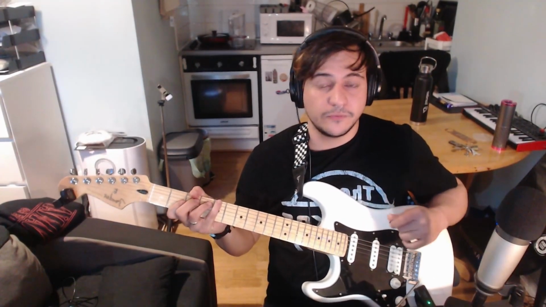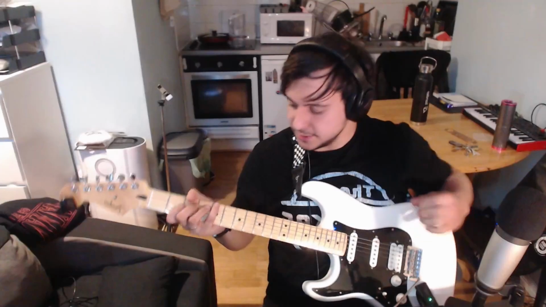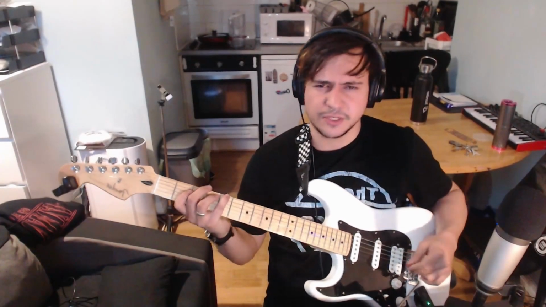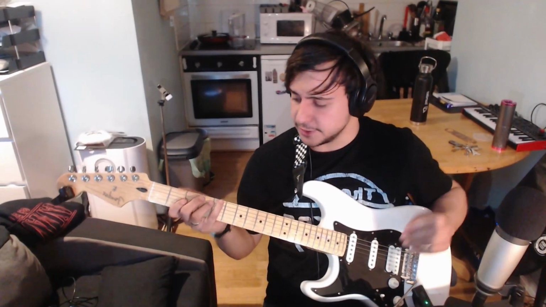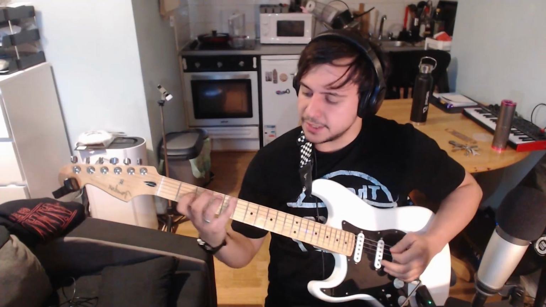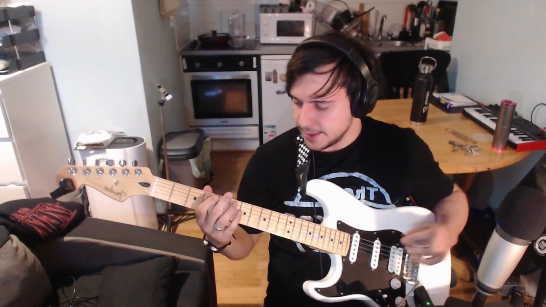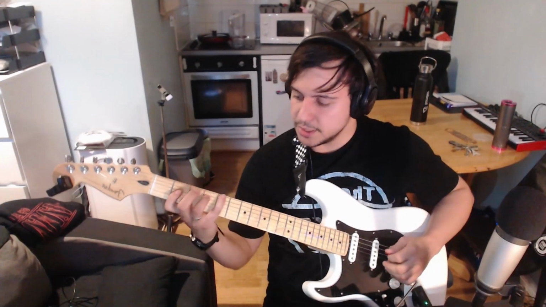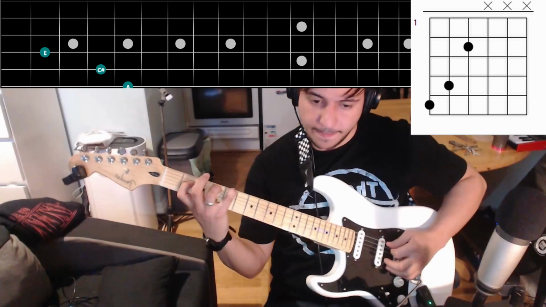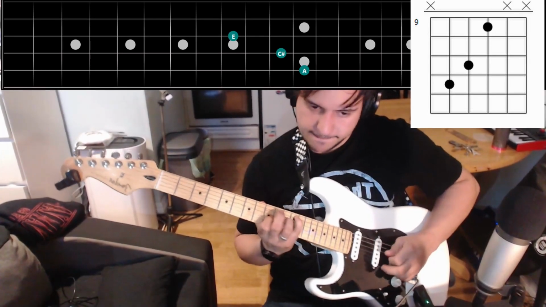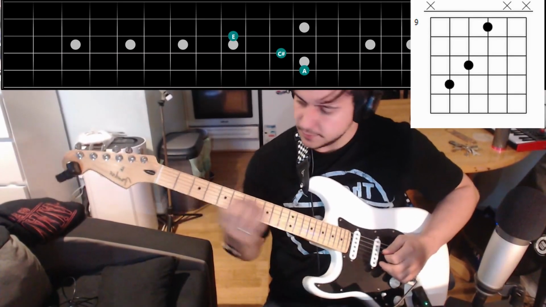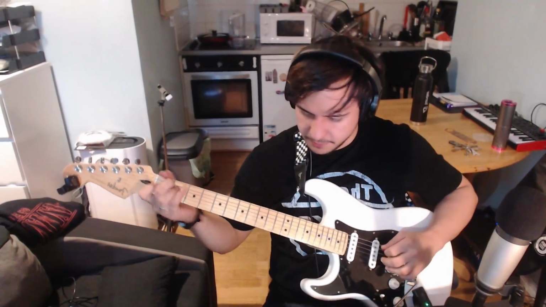Okay, so to show in practice how you build the triads, I'm going to use A, but you can apply this to every chord that you want. We're going to talk a little bit about the major triads for now. You find the root, and if the root is on the A or on the E string, we're going to use this format right here. For example, if you're using a B flat, you can use this one.